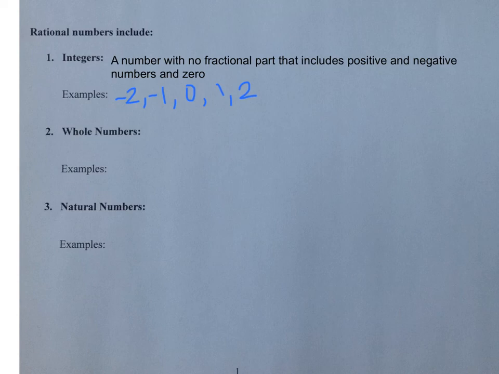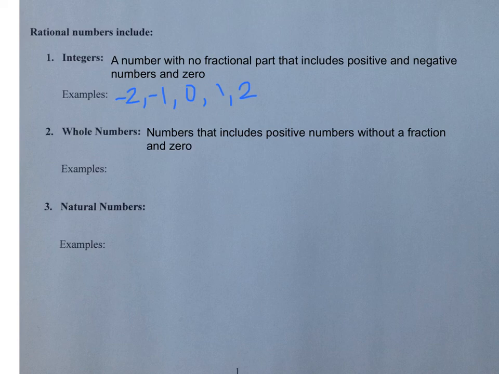The next rational number includes whole numbers. And a whole number is numbers that include positive numbers without a fraction and 0. So for example, a whole number is 0.